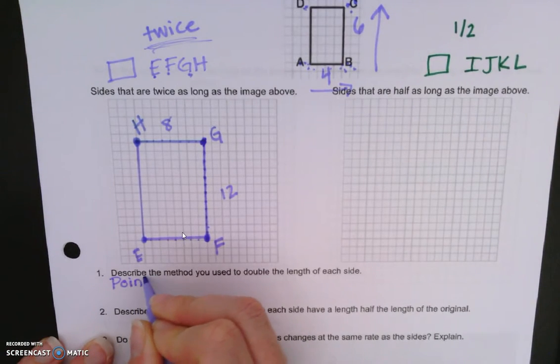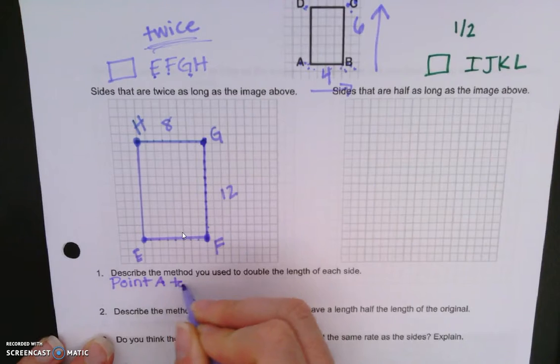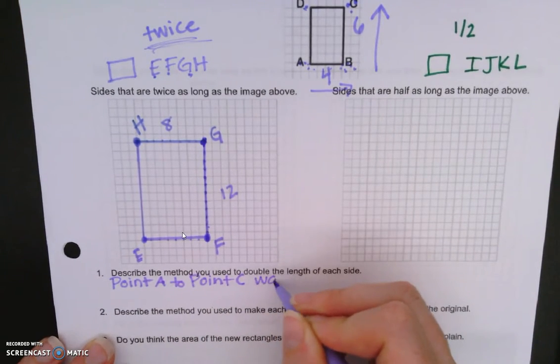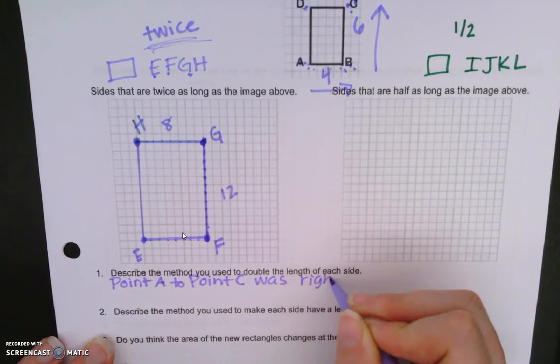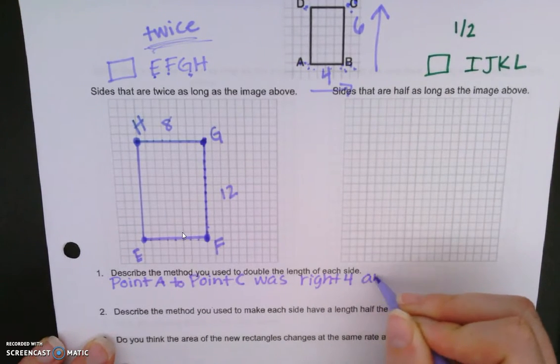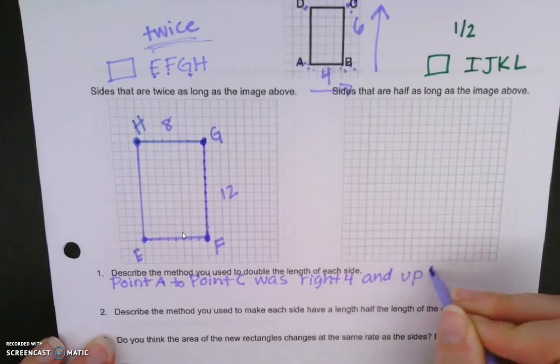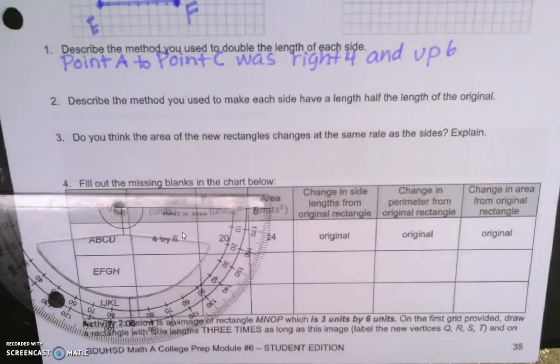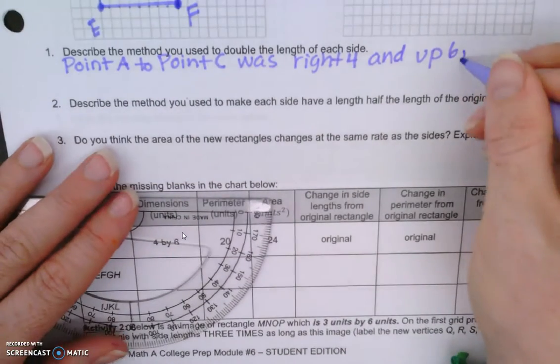Well, I noticed that point A to point C was right 4 and up 6.